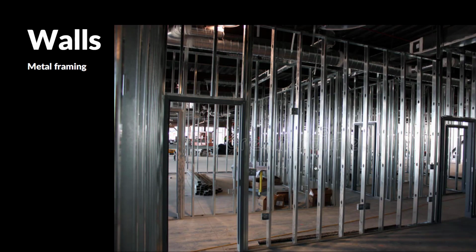This image is the same basic construction technique, but instead of using wood studs, which are very common in residential applications, these are metal studs. Metal studs are occasionally used in residential construction.